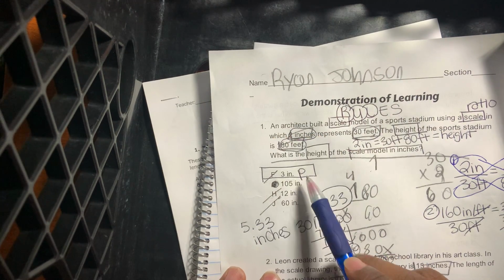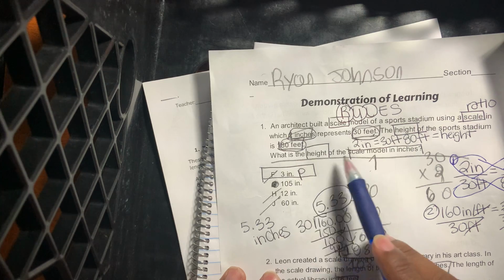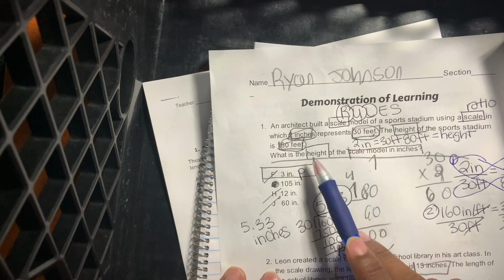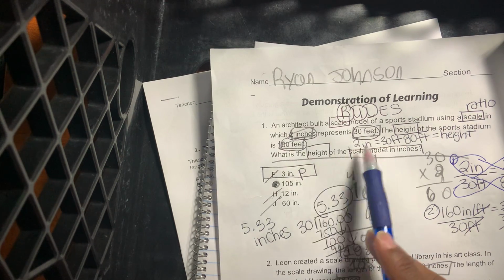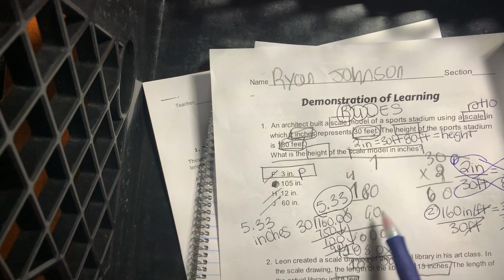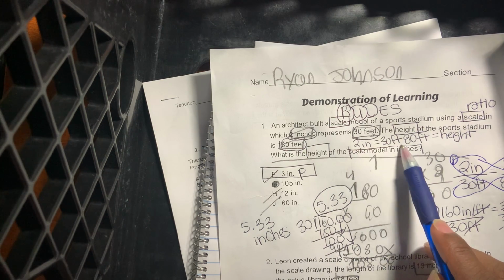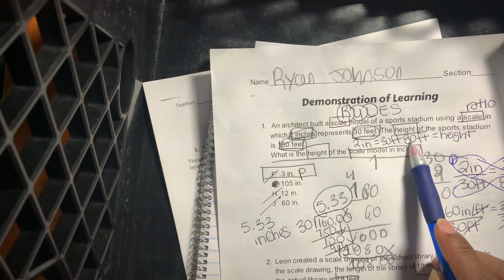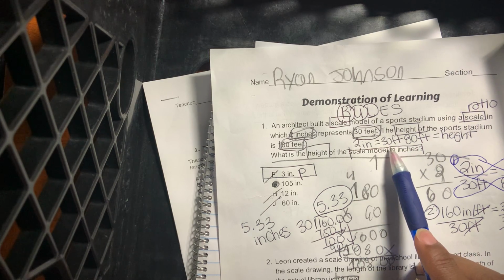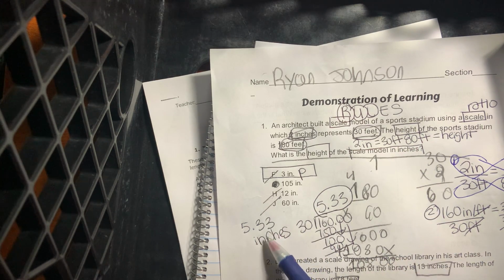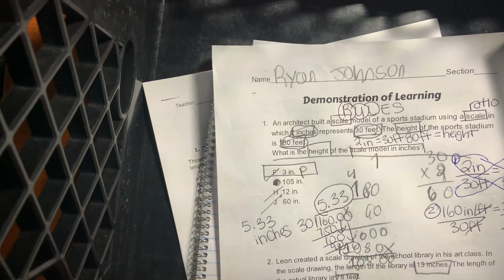105 inches would be way too big because it's saying what is the height of the scale. So we're not looking for the actual height, we're looking for the scale height. So remember, if the scale is saying that 2 inches is 30 feet, and if it's actually 80 feet, it's going to be about 5.33 inches. We could double check this.